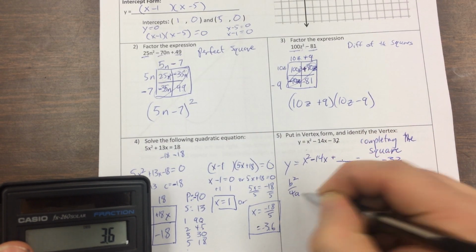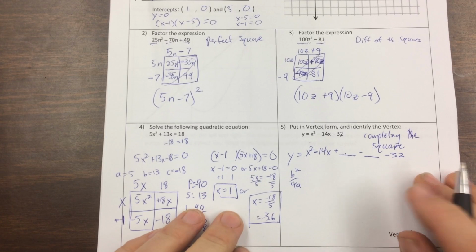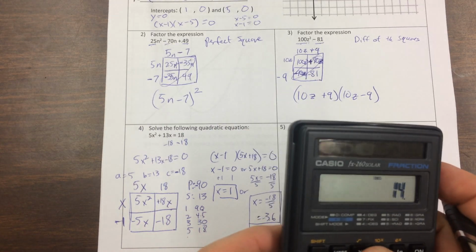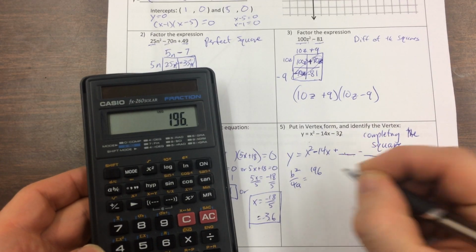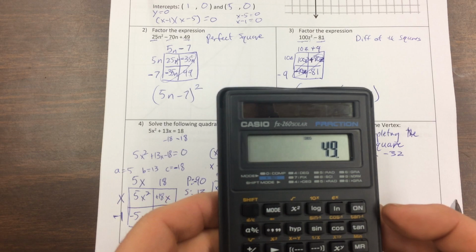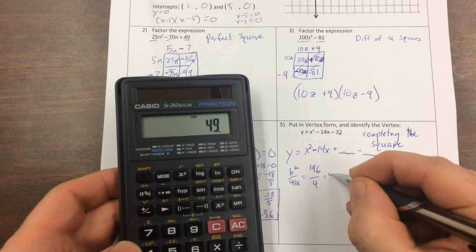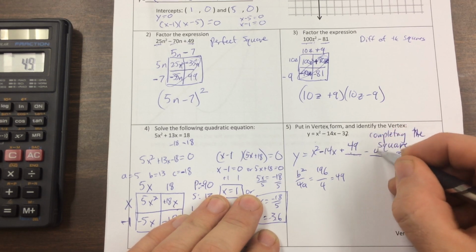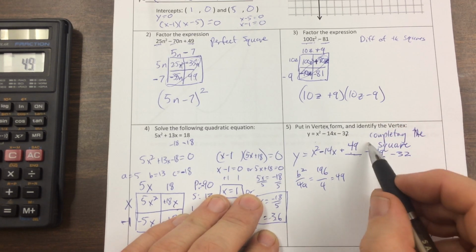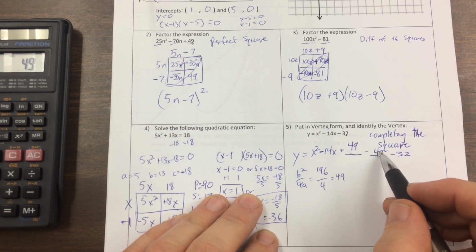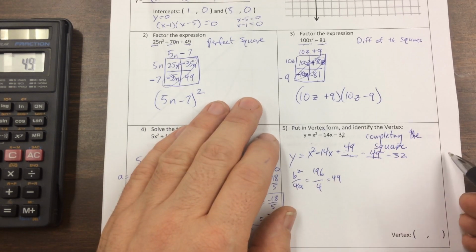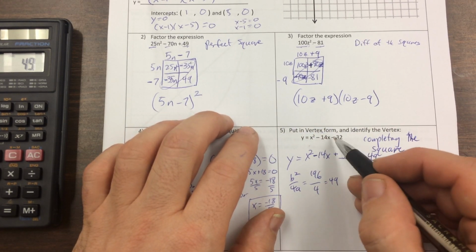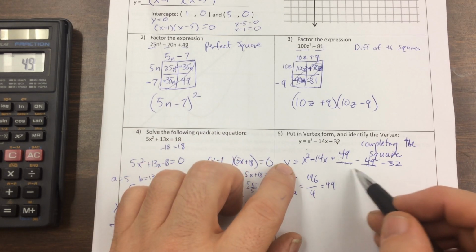B squared over 4a is our formula for getting what this is. So that's going to be 14 squared, 196 over 4, will give us 49. So this is plus 49 minus 49. So these cancel each other out. Now, I'm not going to cancel them out right now. That just gets me back to where I started. But the point is that I haven't actually changed the value of this. I've just put a plus 49 and a minus 49 in.